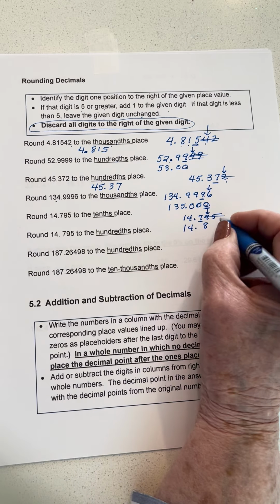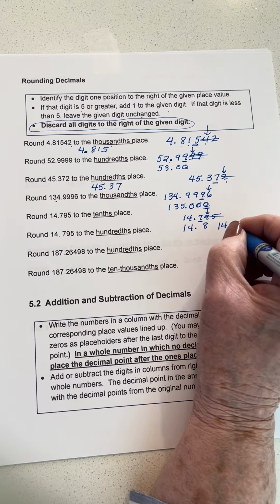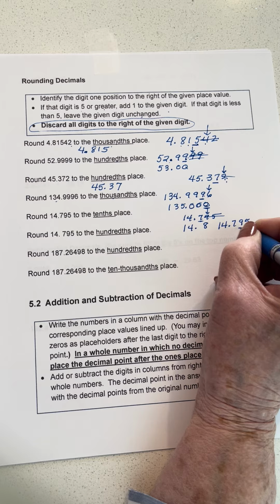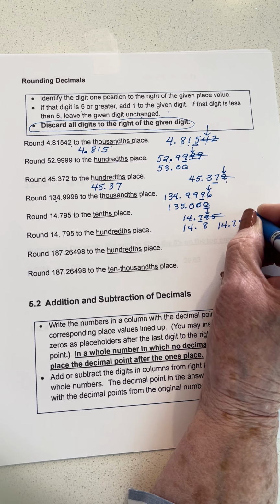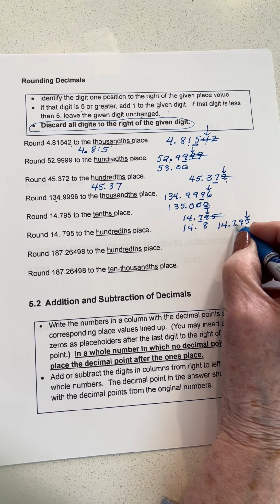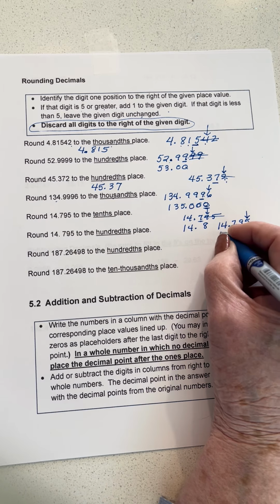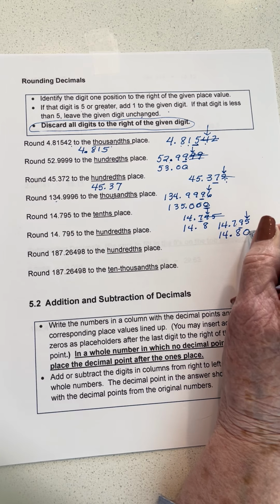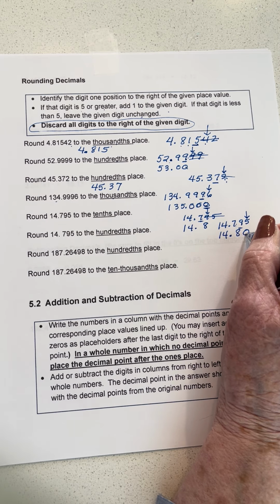Now we have 14 and 795 thousandths again, and we're going to round it to the hundredths place. And we look next door, there's a 5, so we're going to go up. Instead of 79 hundredths, we're going to have 14 and 80 hundredths. We need this 0 to be in the hundredths place.